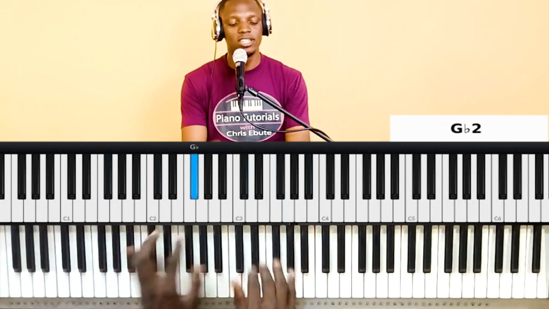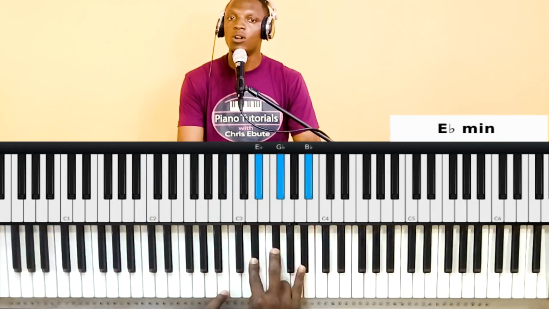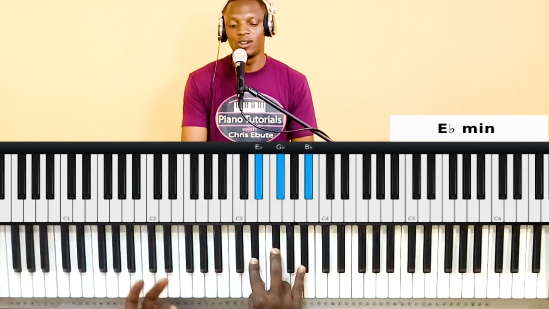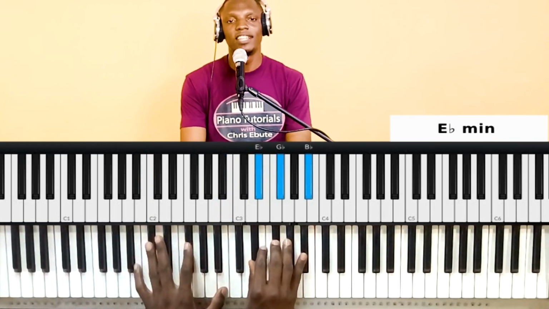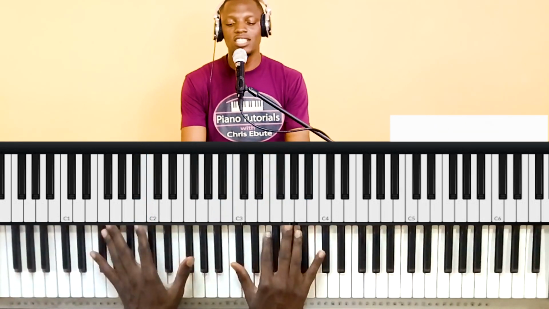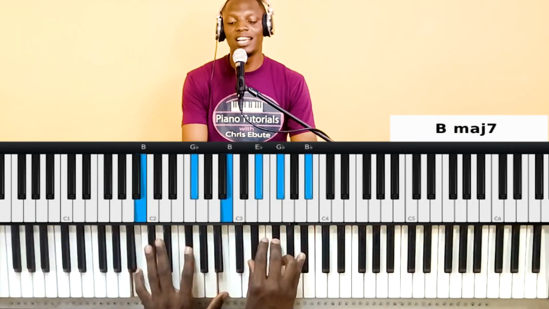Then the 4 chord. You can see the 4 chord, there's no 4 notes in my chord because of the rootless voicing. So I'm just playing the 6 chord at the right hand, and then the 4 chord at the left hand. So you've done so much for me, I cannot tell it all.